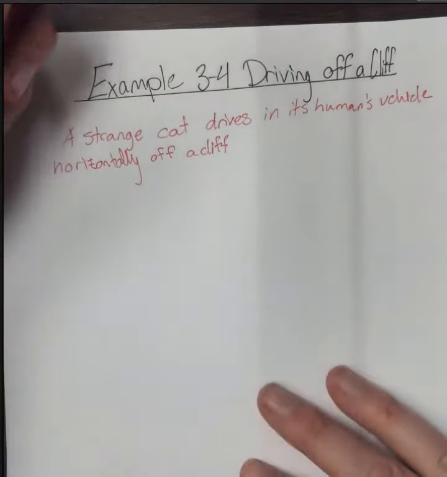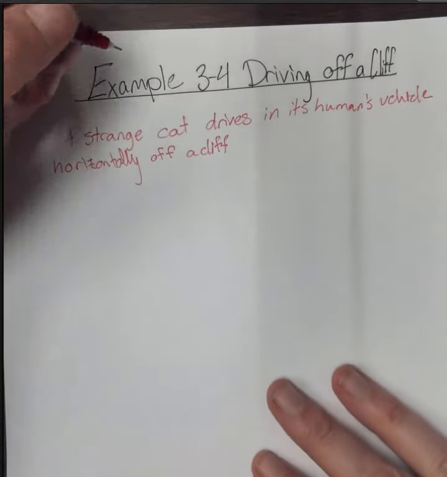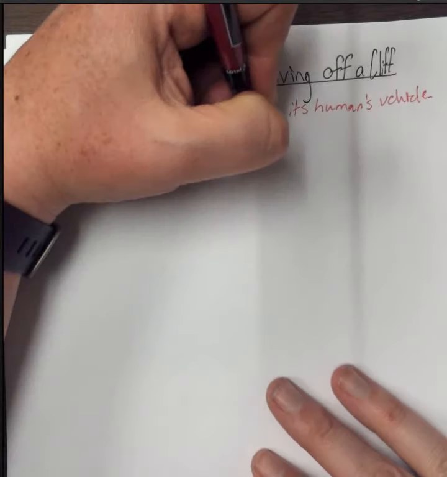Only a strange cat would do that. The cliff is a 50-meter high cliff.